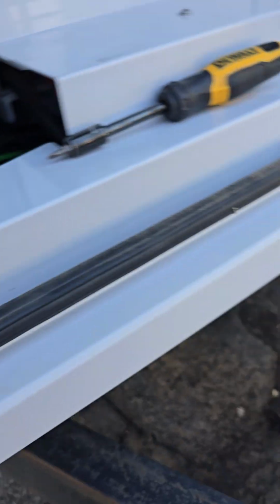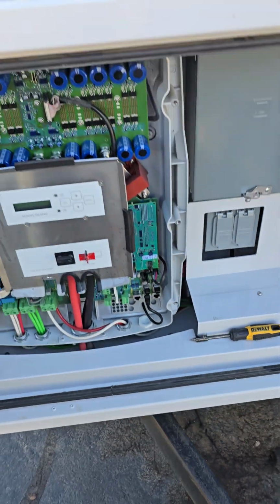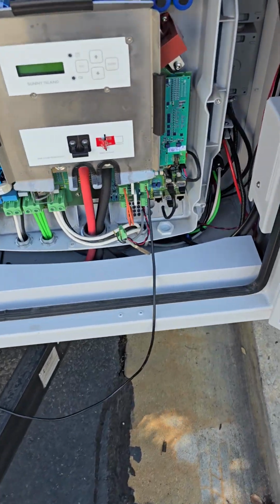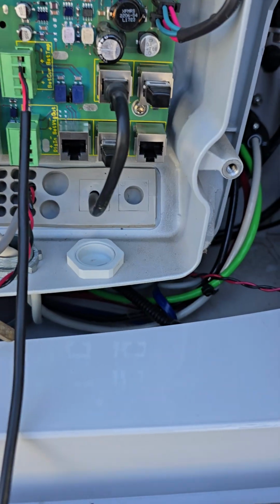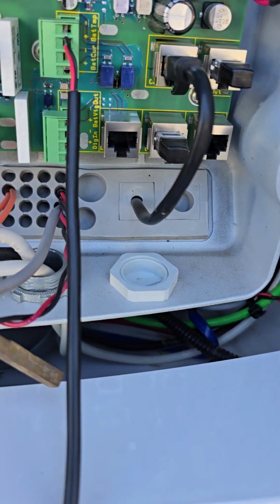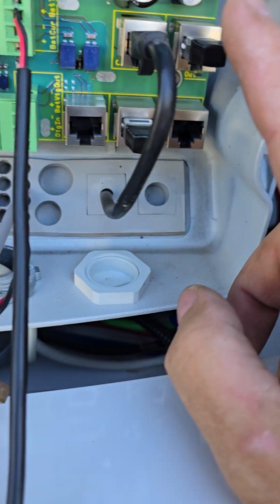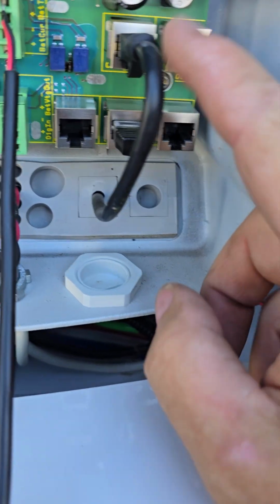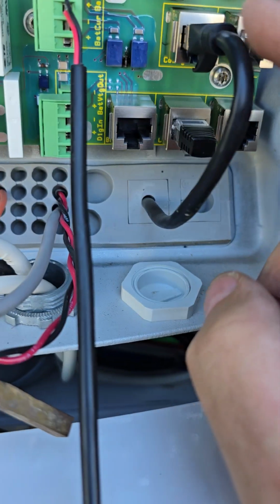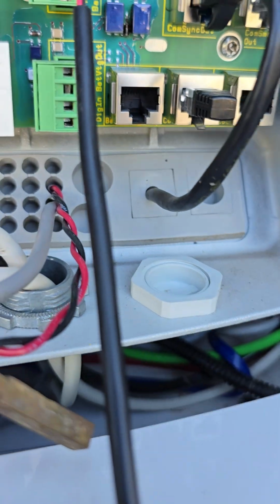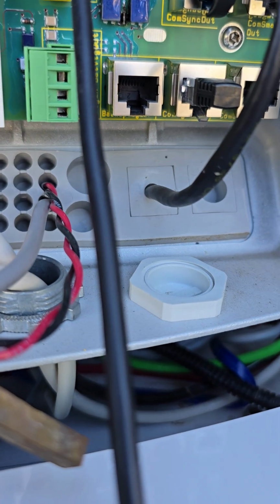Now, if I ever wanted to swap the master and the slave role, I just have to change this communication around a little bit. So notice here at the master that the out has the terminator and the in has the terminator, and then the com sync out, if I get underneath, you can see it says com sync out.